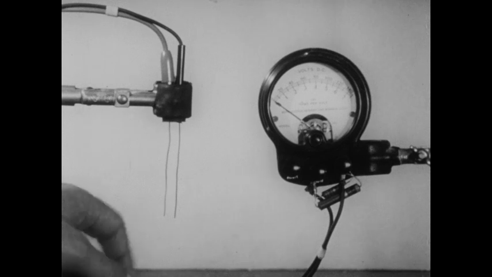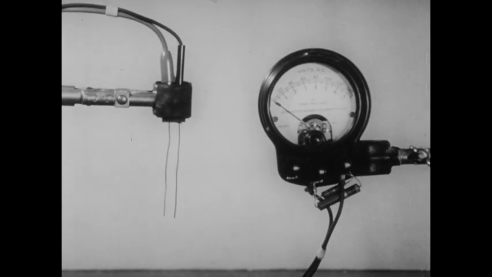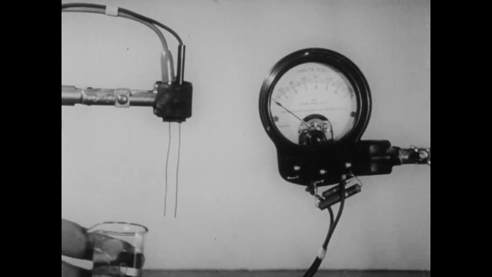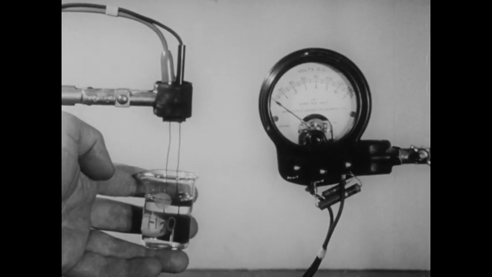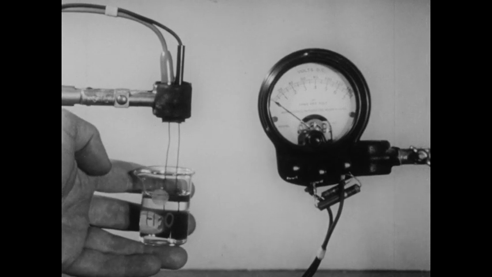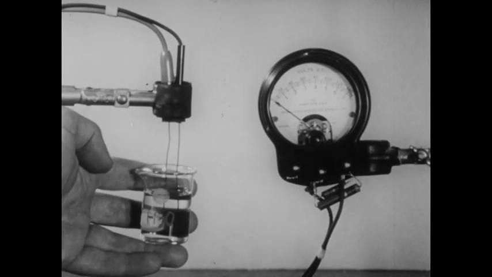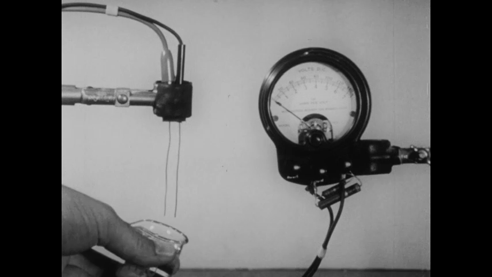These two small copper wires are connected to a source of direct current. And we see that essentially no current is flowing between the two copper electrodes.